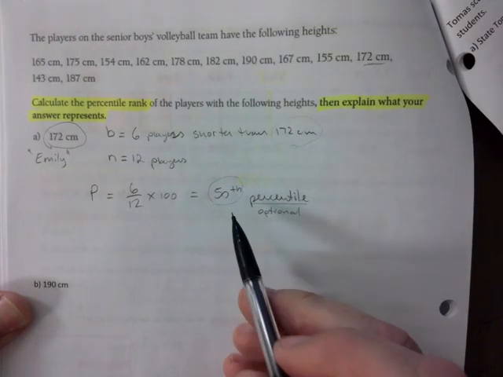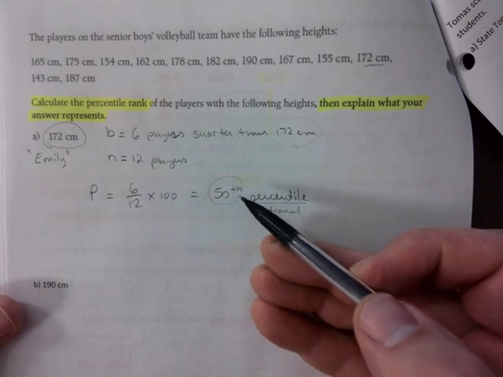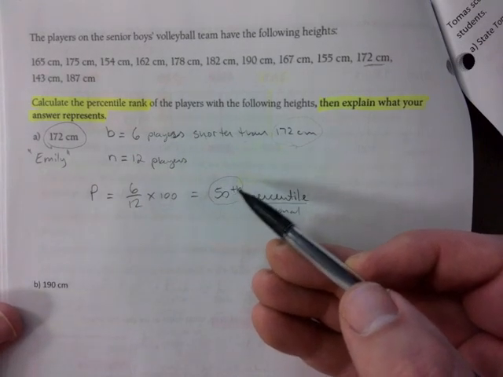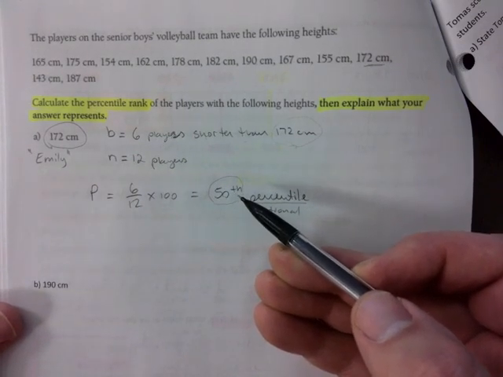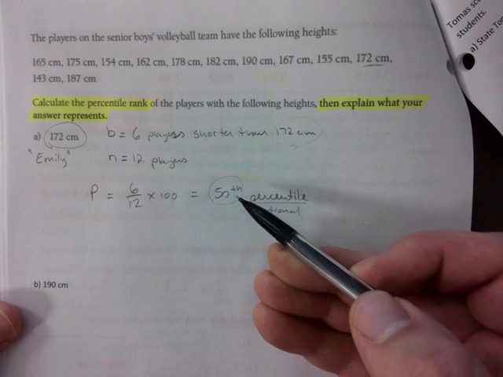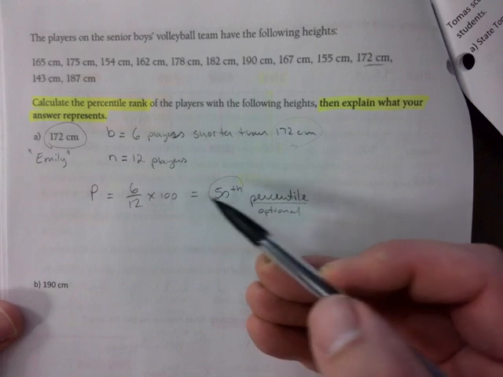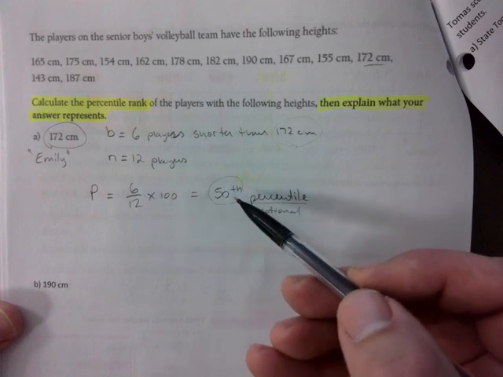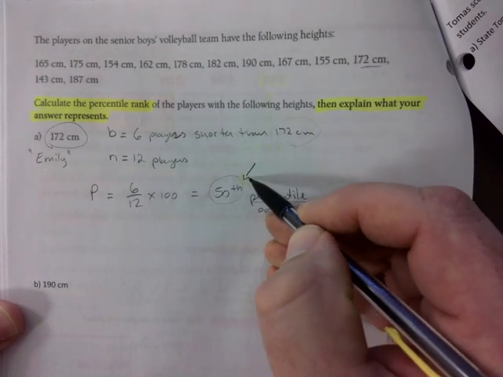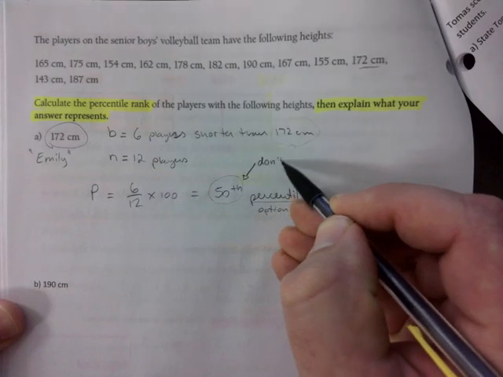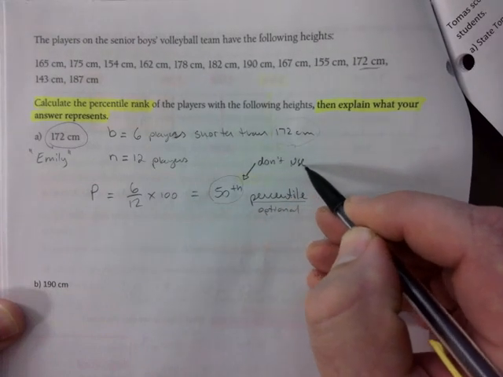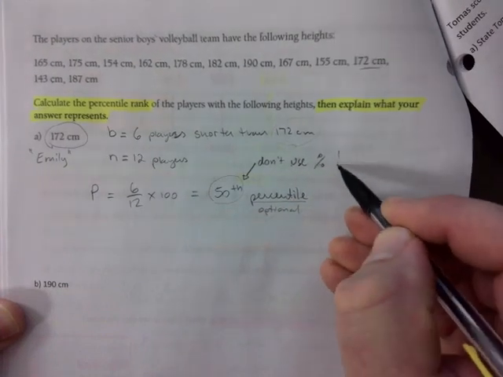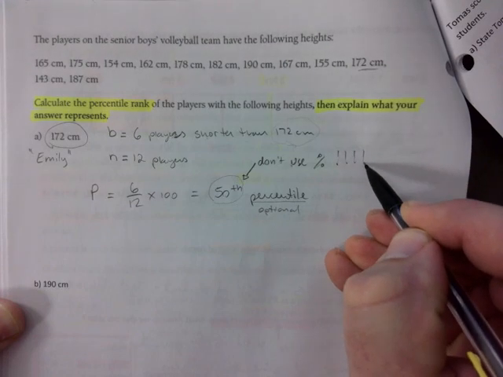What's wrong is to put a percentage here. If you put a percentage symbol here, you're going to get it wrong. Is it easy to put a percentage there? Yeah, because you times it by 100. So that's the most common mistake students make. Don't use percentage.